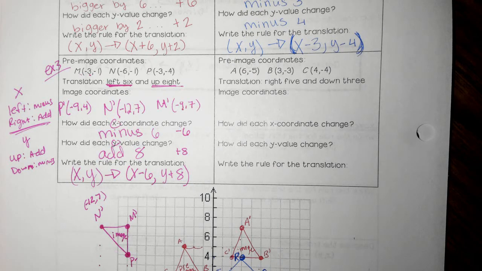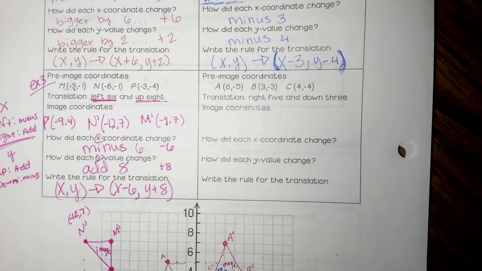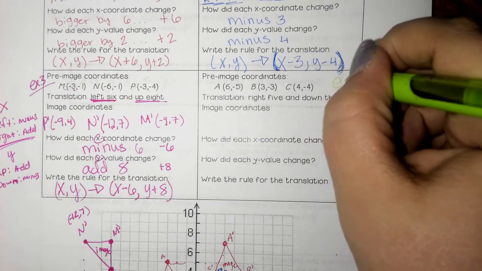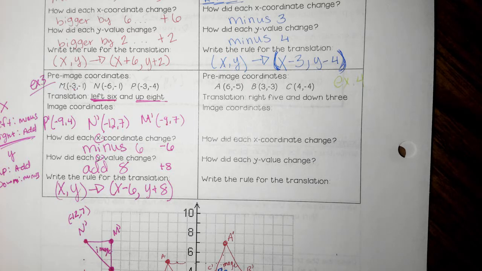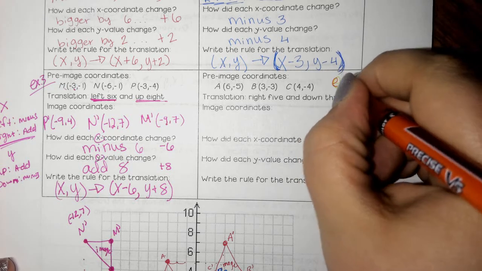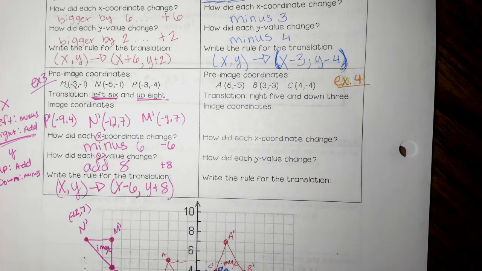I need another color for this last example because I only have one graph. So we'll call this example 4. That is a really bright green. Here's an orange. We'll call this example 4 in orange.